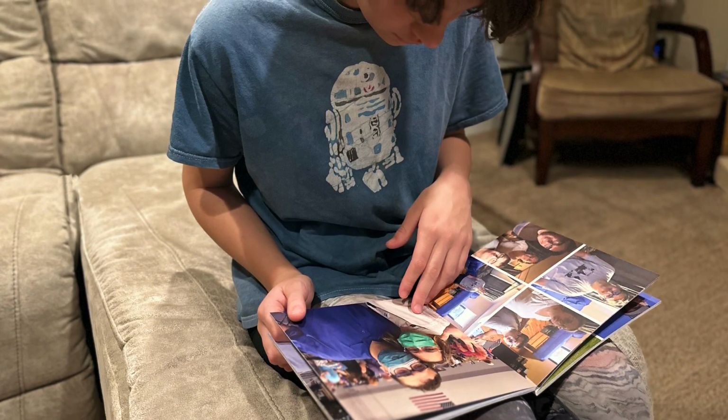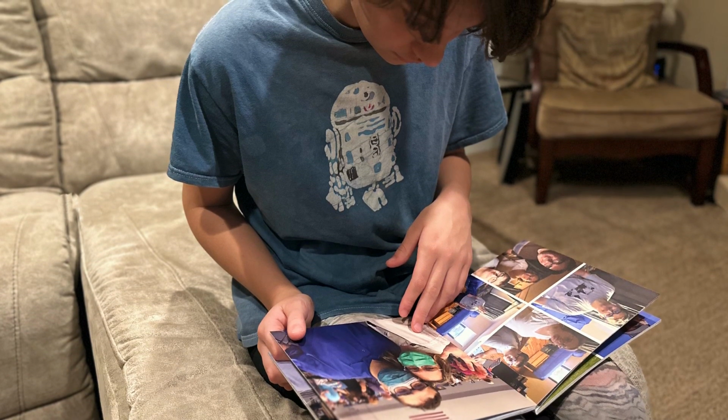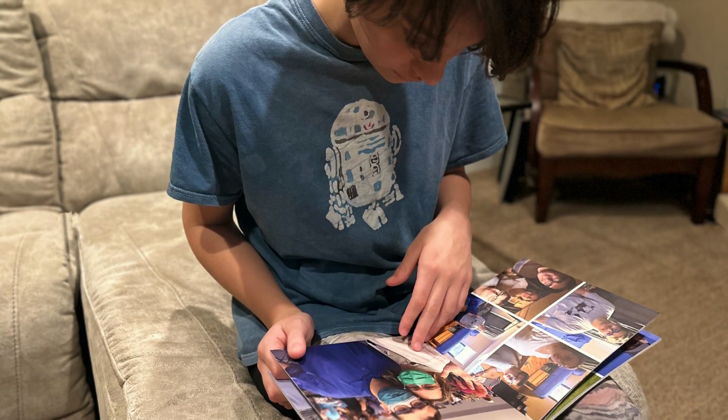I hope you enjoyed this tutorial looking at the complete process of organizing a book with Mylio Photos and building it using Printique.